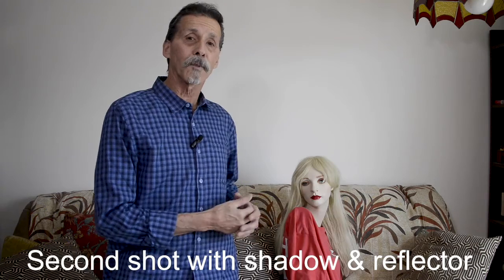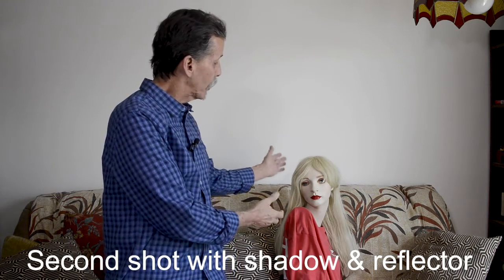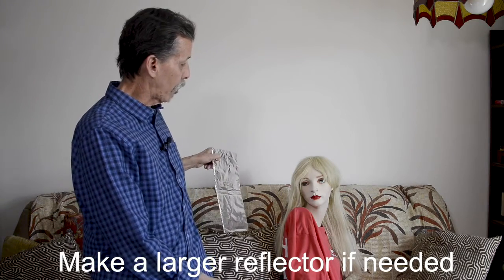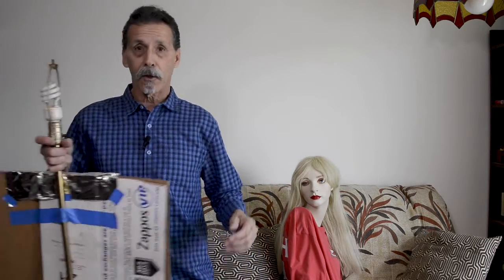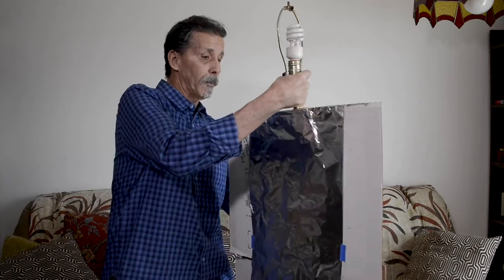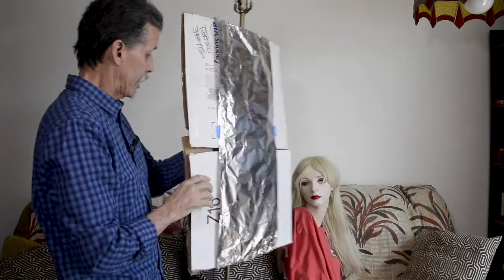So now let's look at applying a reflector to the shadow side of our portrait. So what I'm going to do is use our stay-at-home reflectors we've created for the last couple of weeks. And because I have a larger area here to cover, I need to be able to bounce some reflective light into my face. I've taken my smaller reflector that I created a couple of weeks ago for our props, and from the same box I've created a larger reflector, and I'm going to use this for my face.